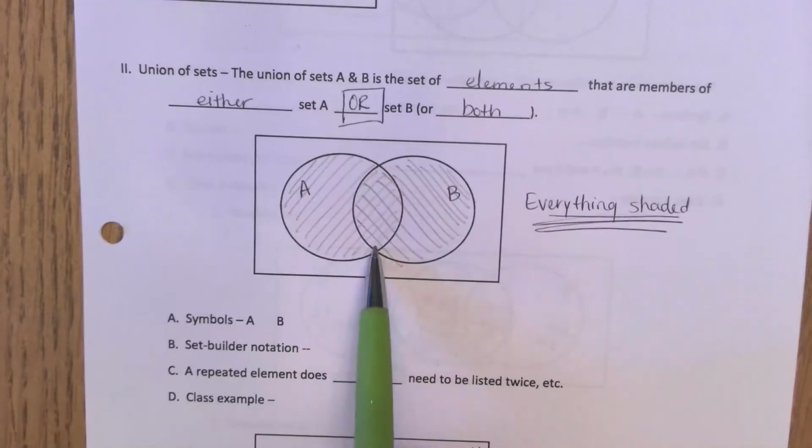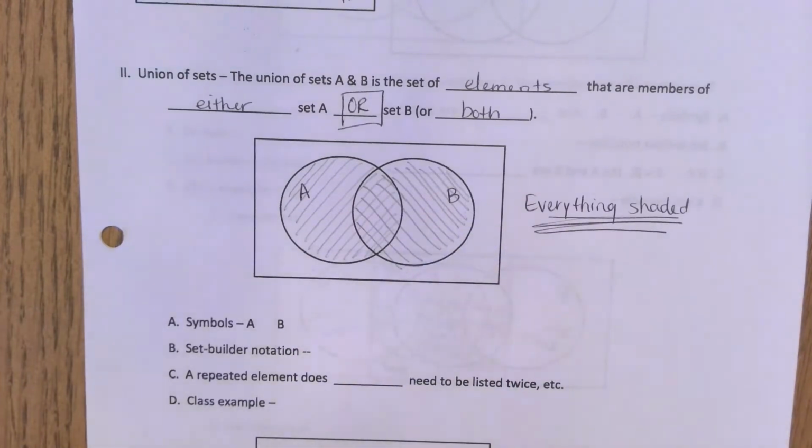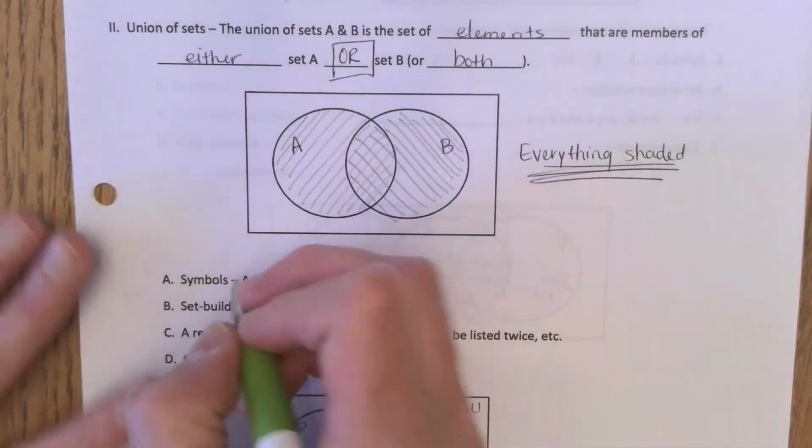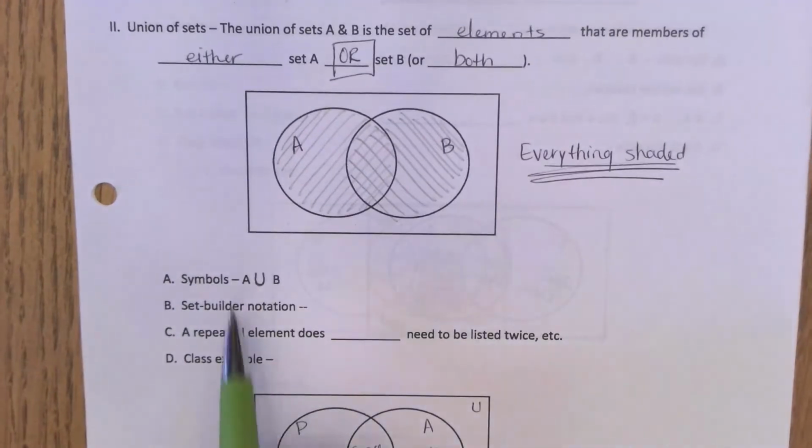Set A, that's all this. Set B, that's all this. Or both of them is right in here. Basically, it's everything that's in either set A or set B. Now, whenever you've got a union, the notation that we use is a big U. U for union. So this means the union of set A and set B.